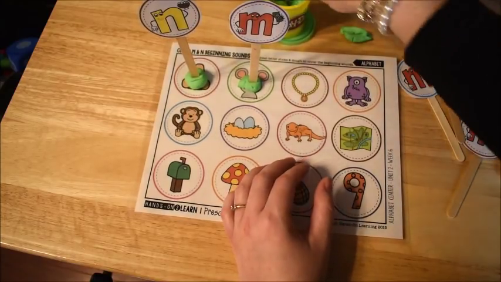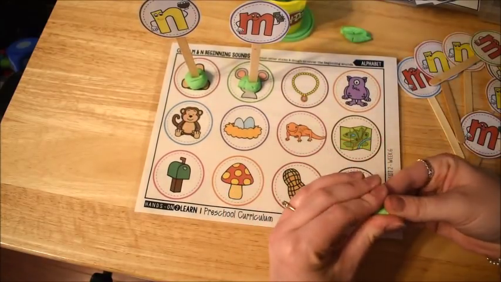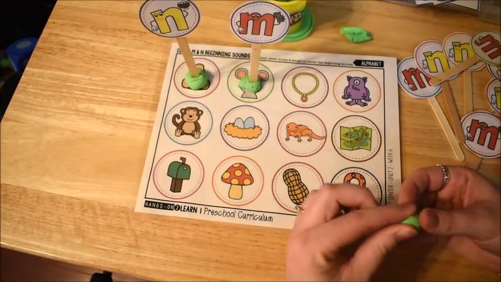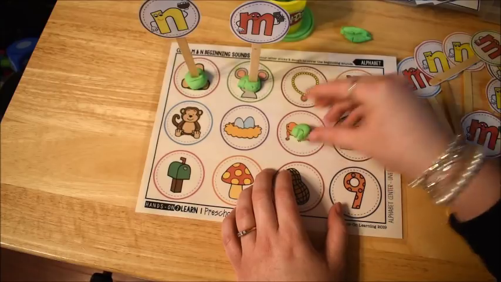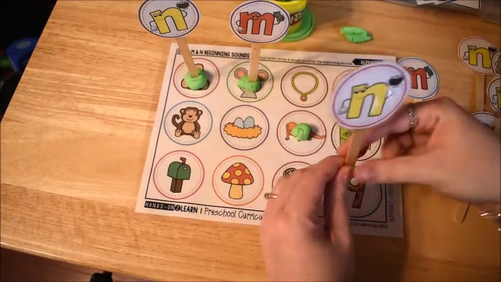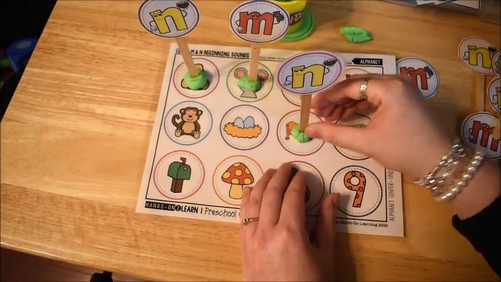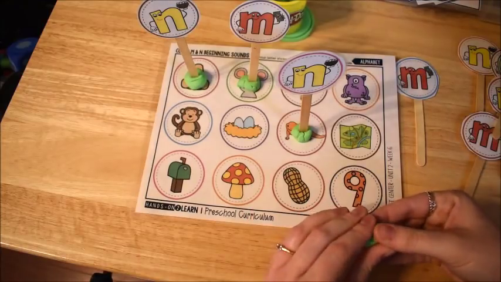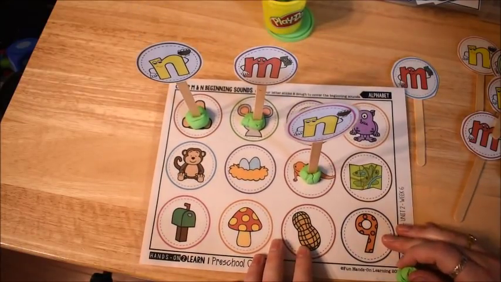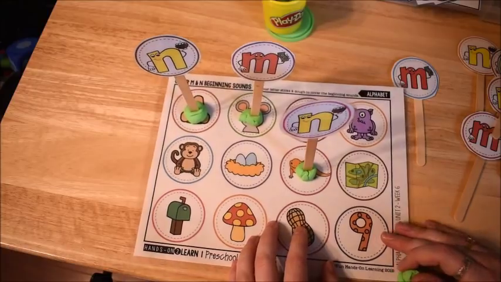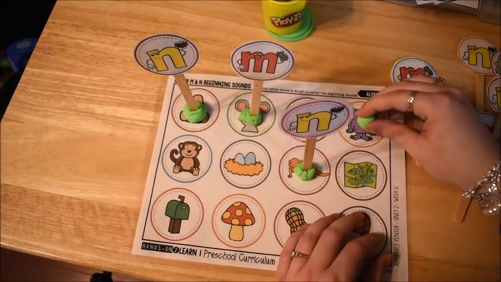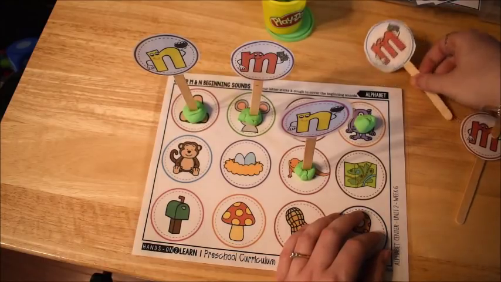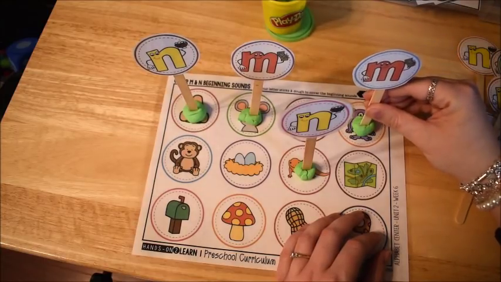All right. So you get the idea, and they don't have to go in order. They can go all around if they want. So here's a newt. Newt is N, and they're just going to go until they've filled up their entire mat with these. Can you see them? I'm trying to make sure it's in the picture here. So I'm going to cover up this monster here. Monster is M.